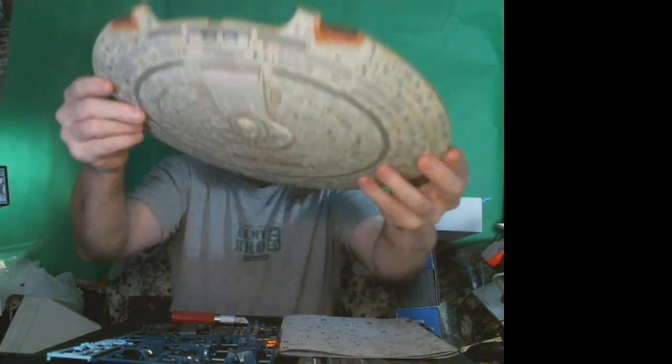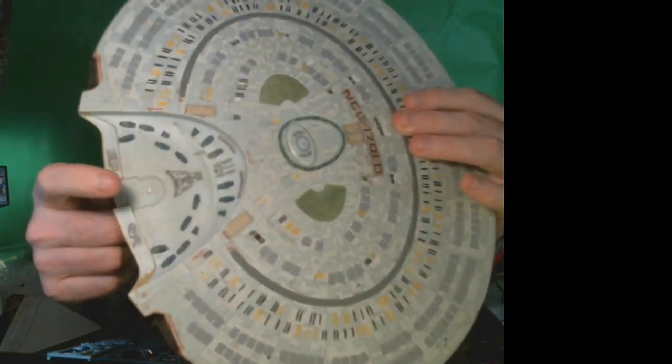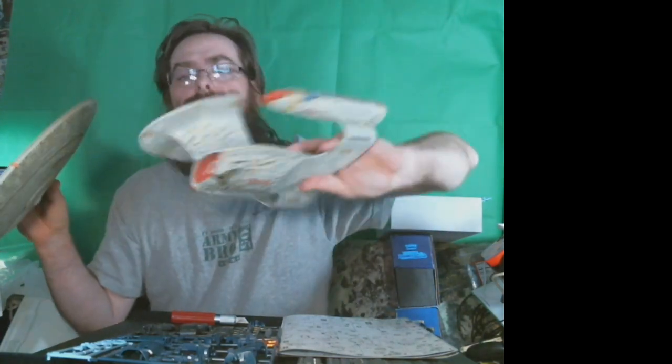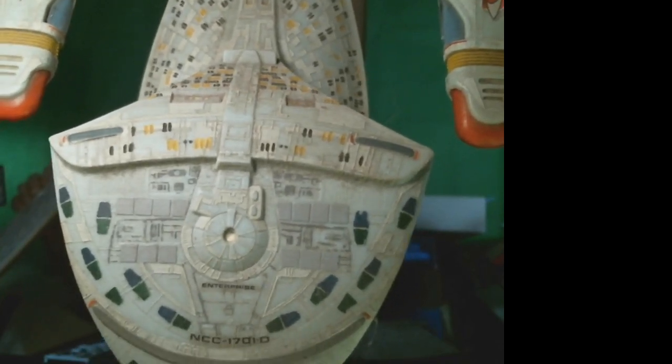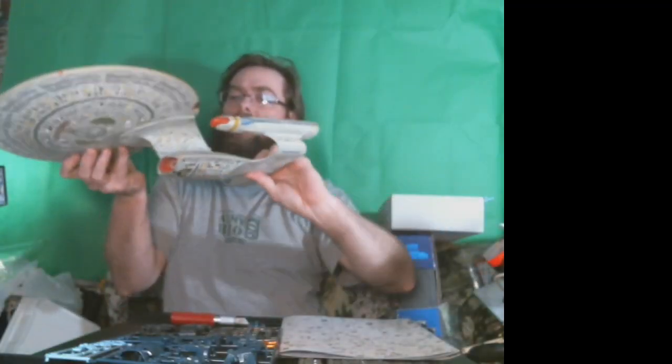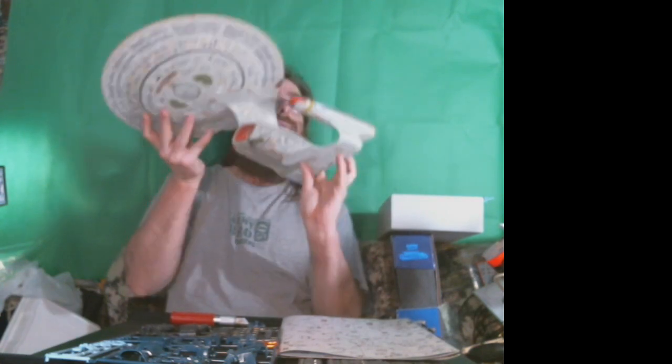A piece of it broke off on the bottom, where it would attach to the top of this. Right where that circle is, that was where the peg went. And somehow, some way, it just decided to break off.